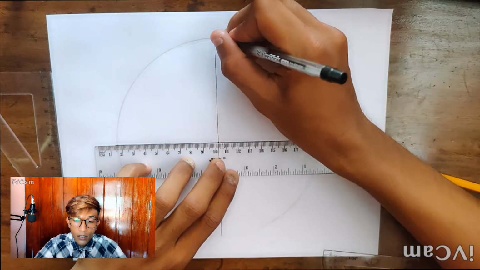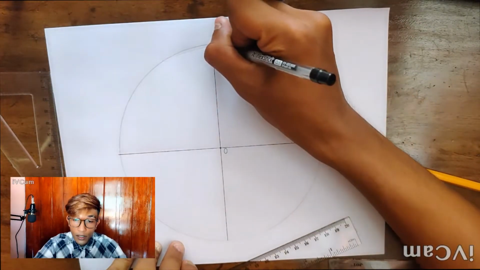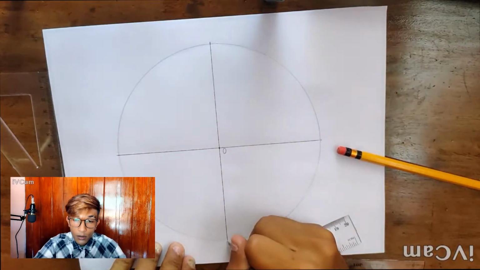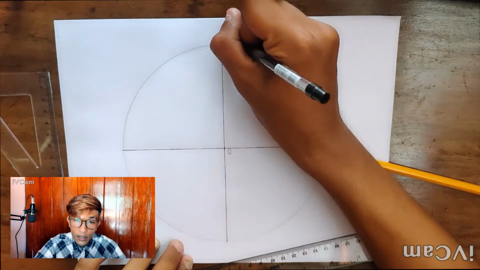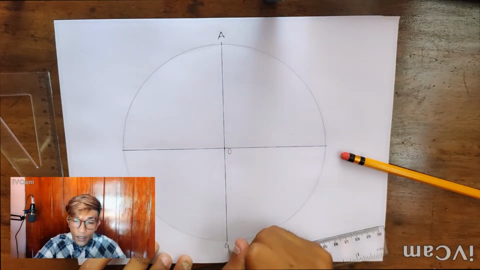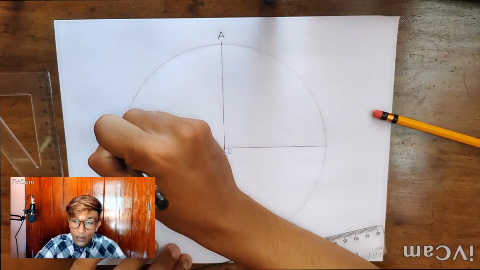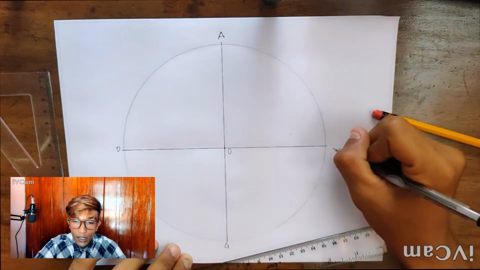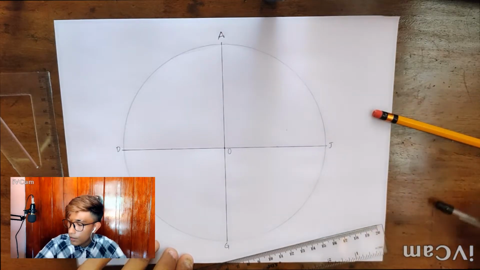So these diameters intersect our circumference in 4 points. So the vertical diameter will be labeling its extremities as points A and point G. And for our horizontal one, we'll be labeling the extremities at point B and point J.